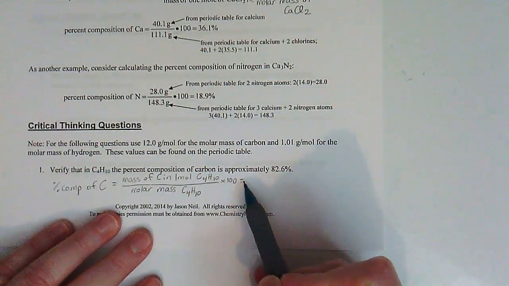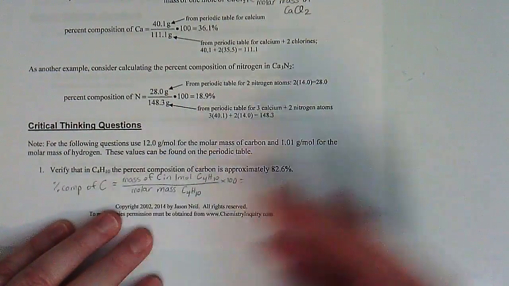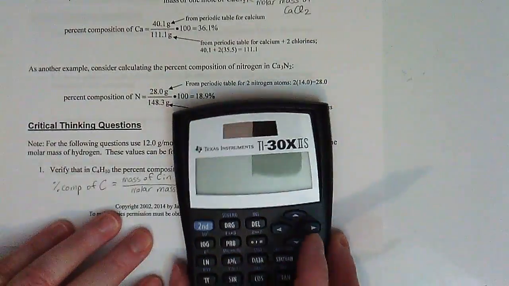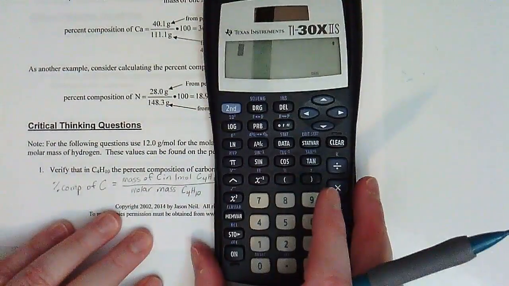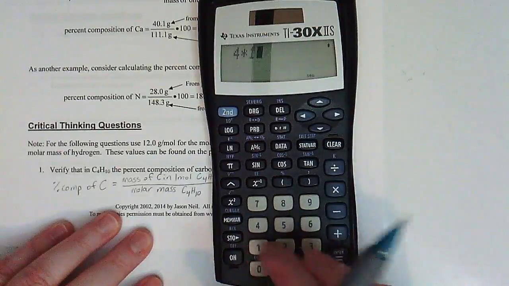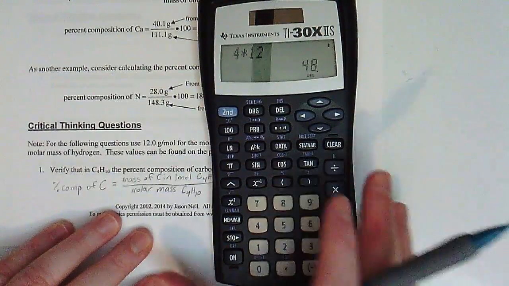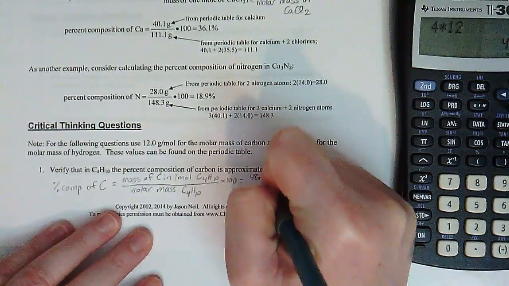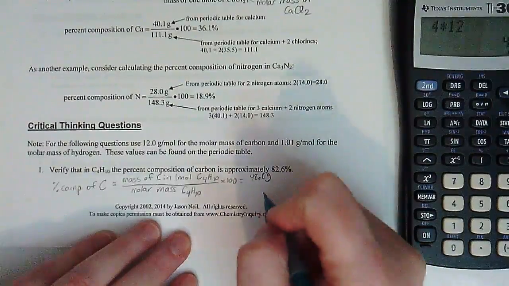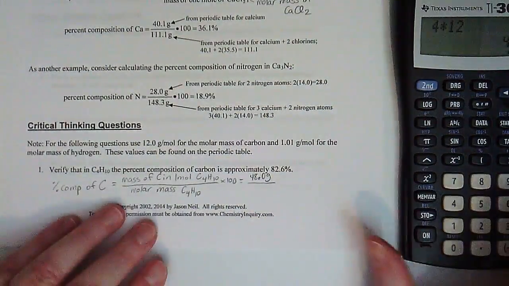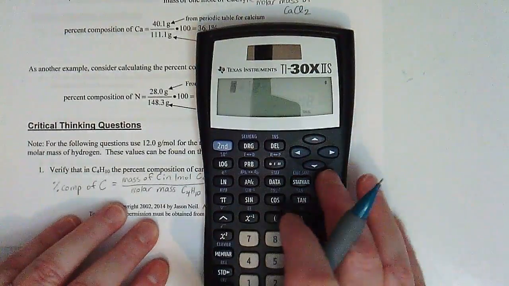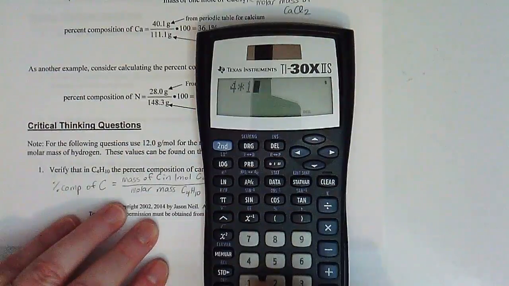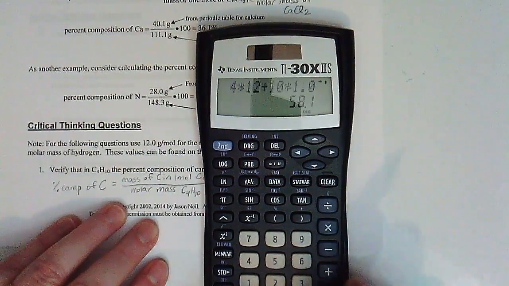Our number here is going to be 4 times carbon because there are 4 carbons. So 4 times 12, 48.0 grams, divided by the molar mass of C4H10. That's going to be 4 times 12 for the carbons plus 10 times the 1.01 for hydrogen.